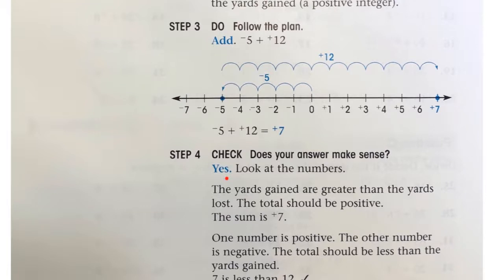Does your answer make sense? Yes. Look at the numbers. The yards gained are greater than the yards lost. 12 is more than 7. You lost 7, you gained 12, so the answer should be a positive number, and 7 is a positive number.